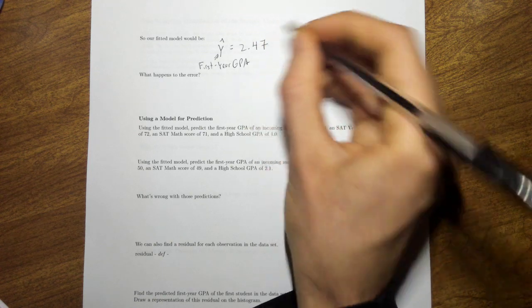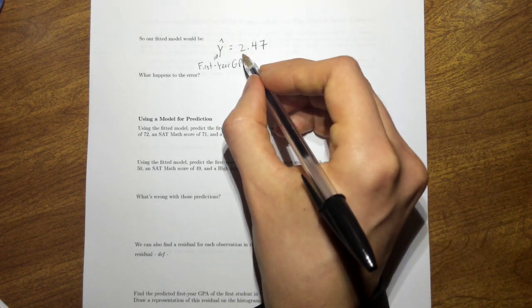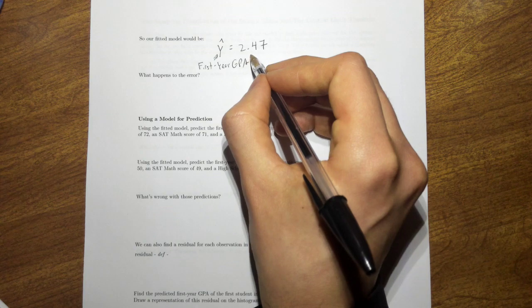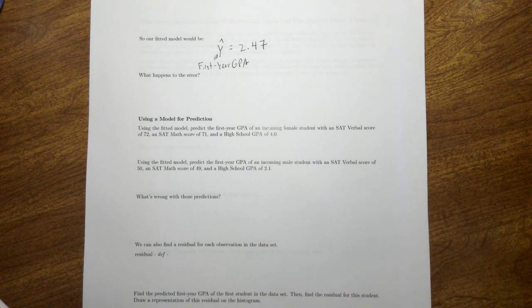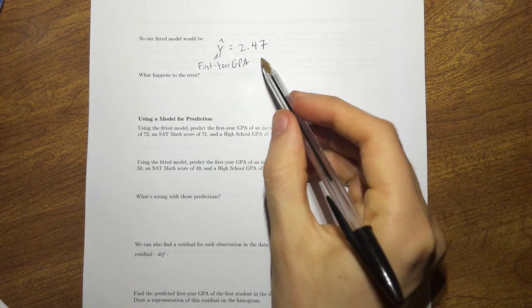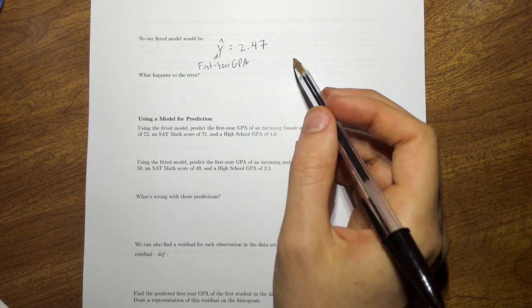In our fitted model, we're just predicting first year GPA for all students that we don't really observe as 2.47. This model probably seems really silly to bother writing it out this way, but we're doing this so that we're set up for success in the future as we start to add predictors into our model.